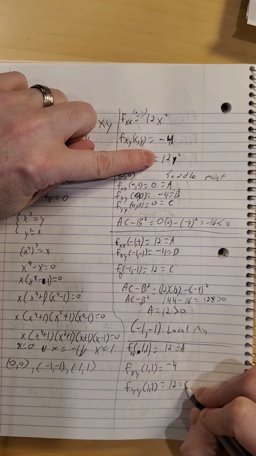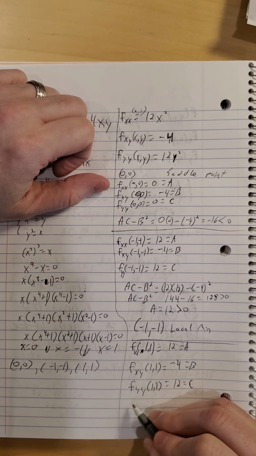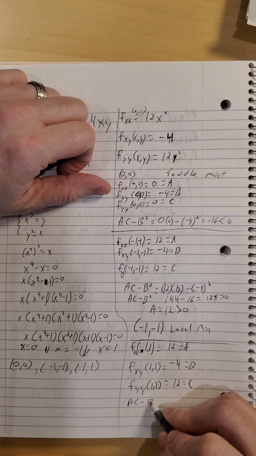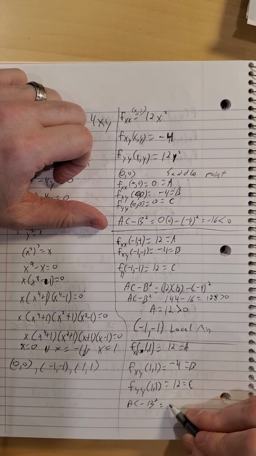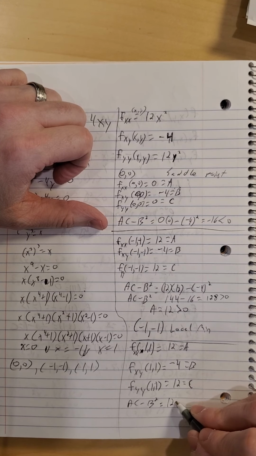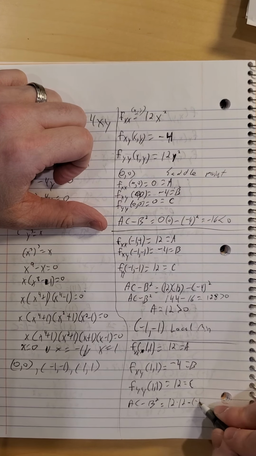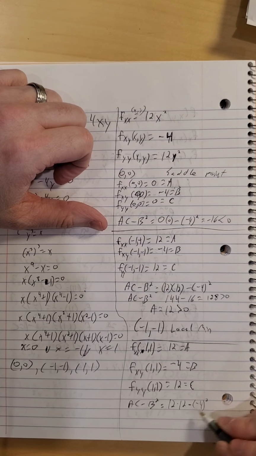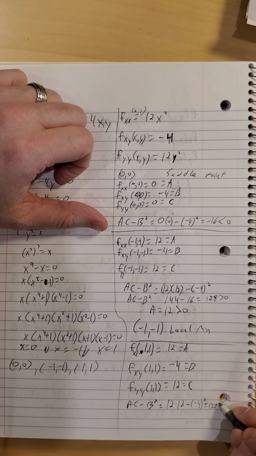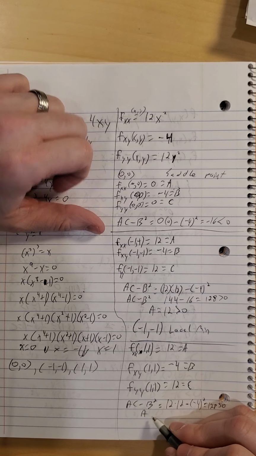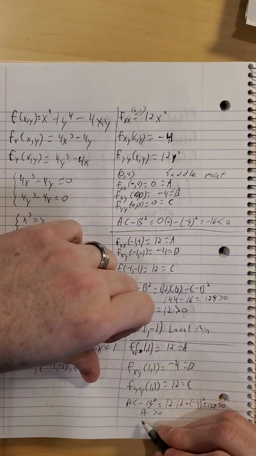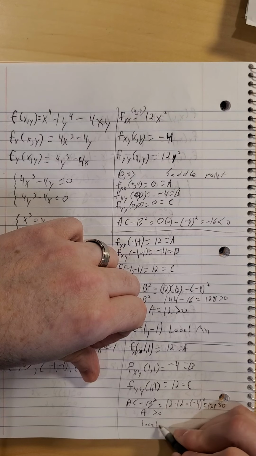That's our C. So AC minus B squared for this guy is the same value of 128. 12 by 12 minus -4 quantity squared. 128, which is greater than 0. A for this one, also greater than 0. So this is another local min.